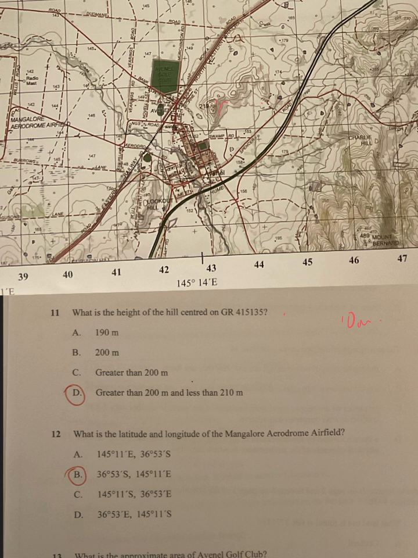So when we have a look at this one, this is 180, that's 190, and that's 190. So it's got to be somewhere about 200 at the top of it. But because there's not another little contour line inside it as a circle, we know it doesn't go as far as 210. So that's why it's this one. This is a trick question.